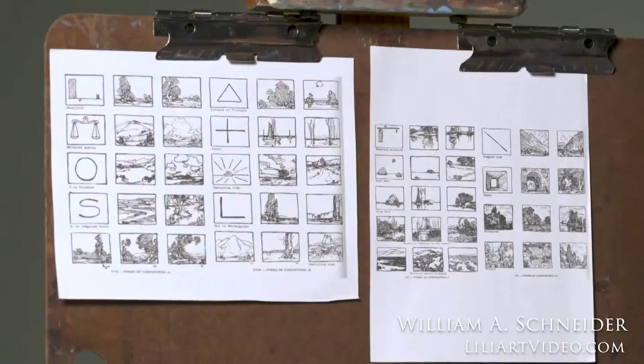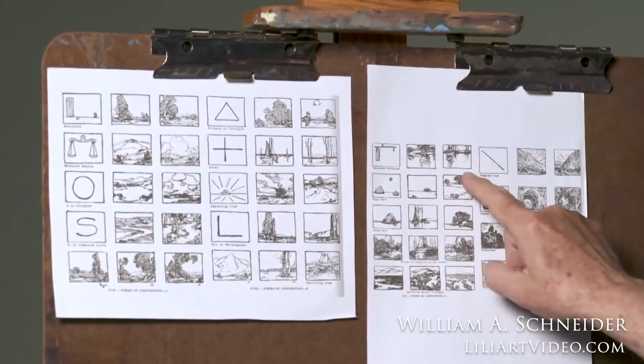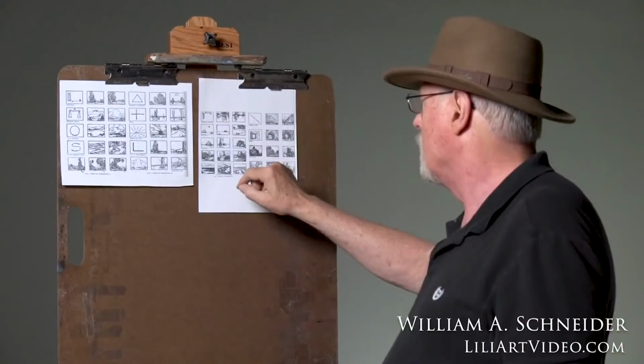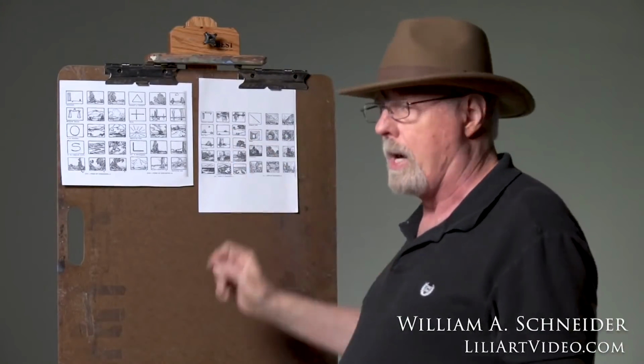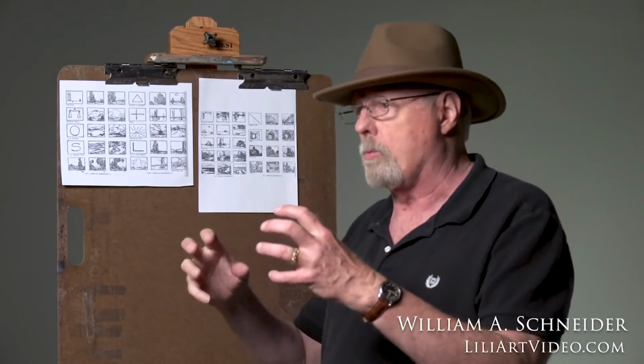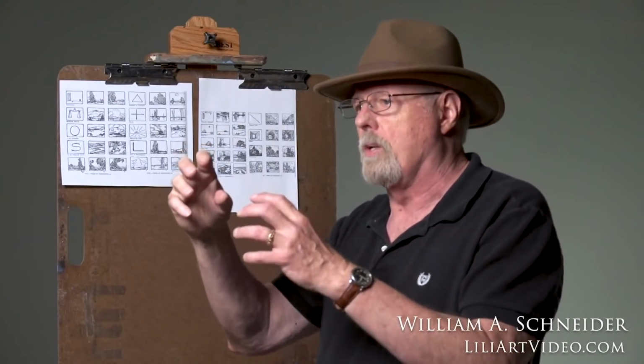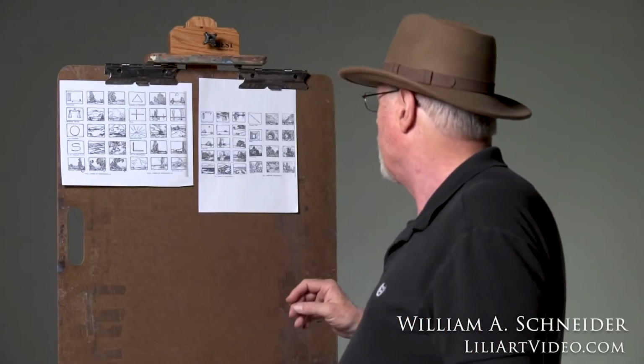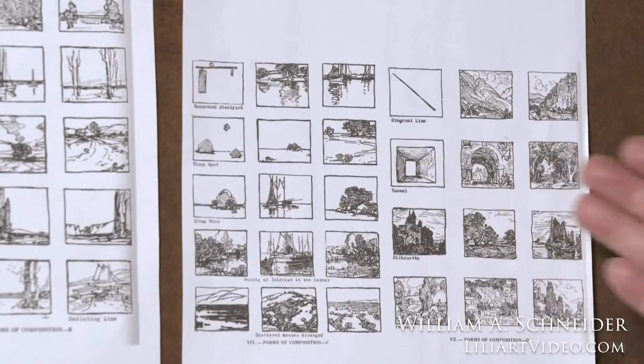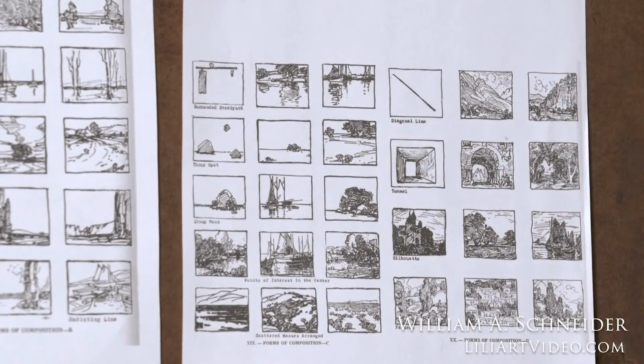You don't use that too much in figurative painting, but in landscape painting it might be reflections in the water. I didn't really talk about three-spot, but that's having three central points of interest spaced around in a triangle. So there's the other designs. I guess another one that I didn't talk about that I should have is the silhouette.